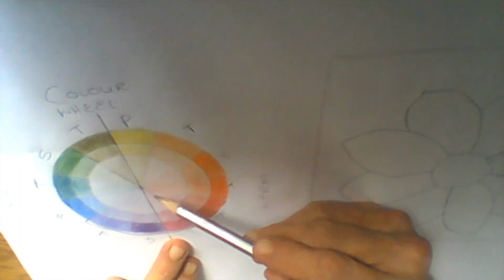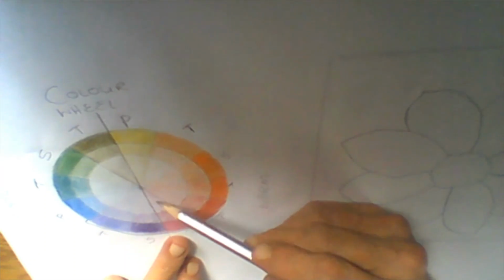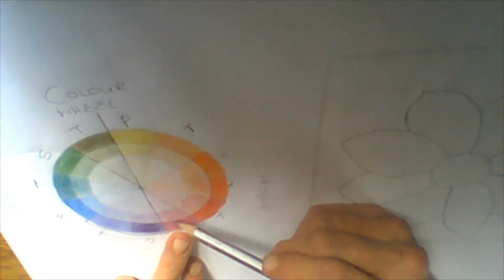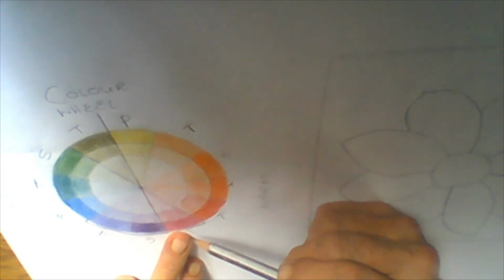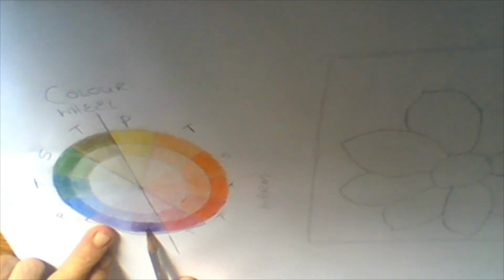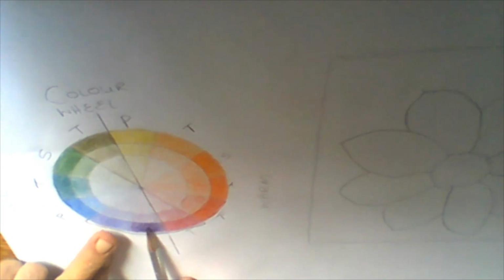Our base colors are going to be purple red, purple, and blue purple. The red is going to be the base color of the petals. We're going to use all three, the purple red tones, and then we're going to add shadowy parts with purple and purple blue.